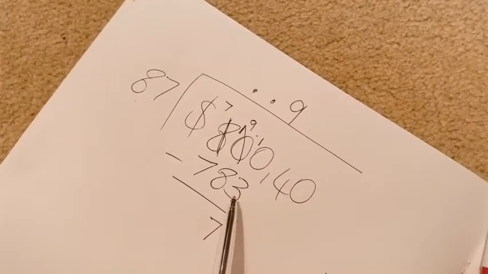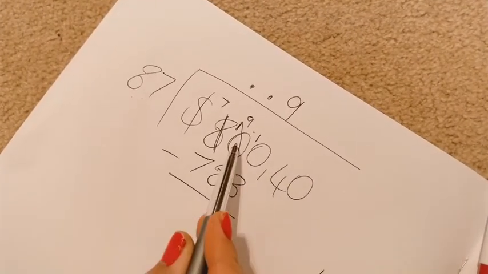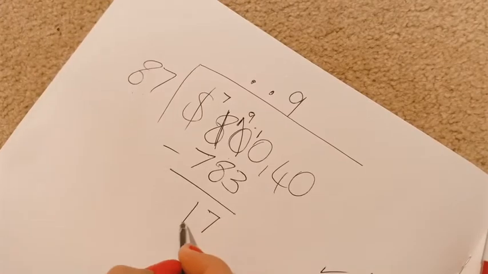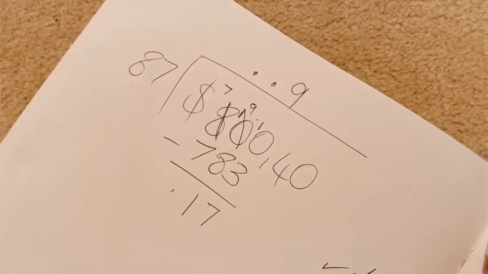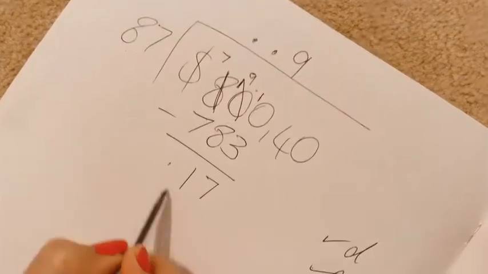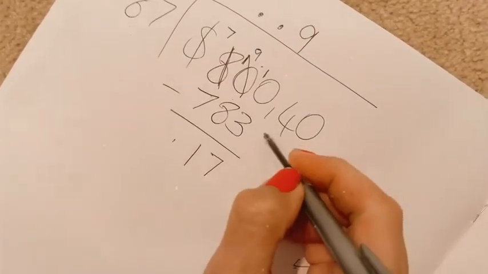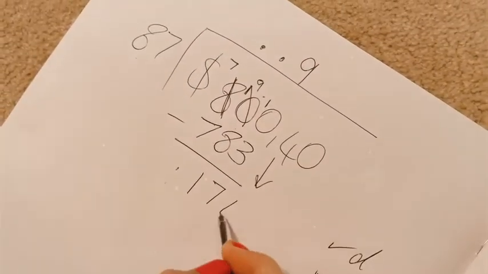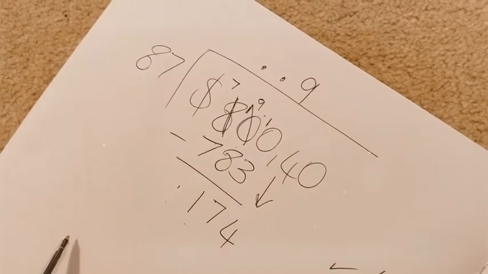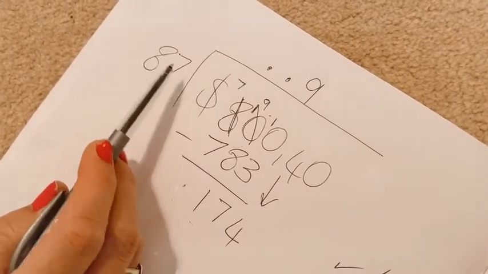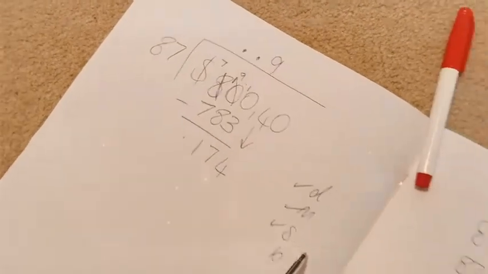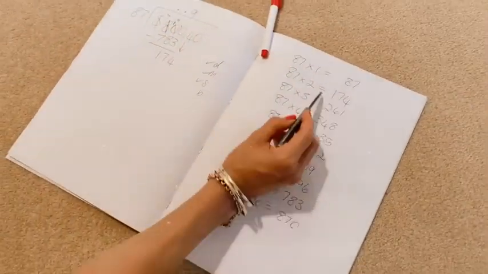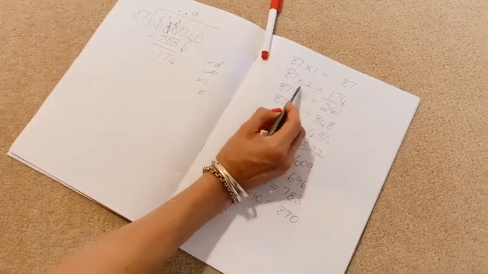10 take away 3 is 7. 9 take away 8 is 1. 7 take away 7 is nothing. So I've done the subtract, and now I bring down and it becomes 174. 87 goes into 174 how many times? I need to go across here. Oh, there is 174.